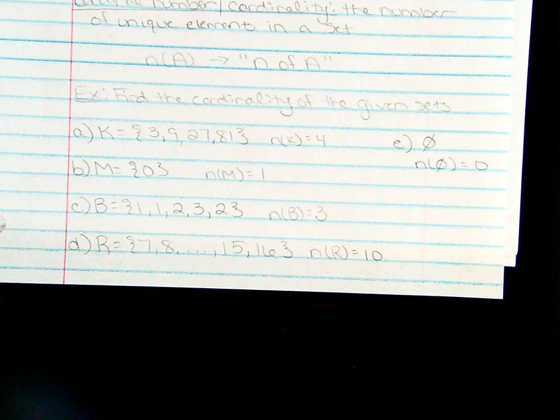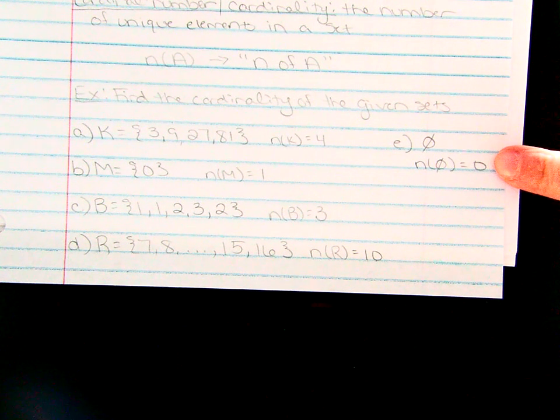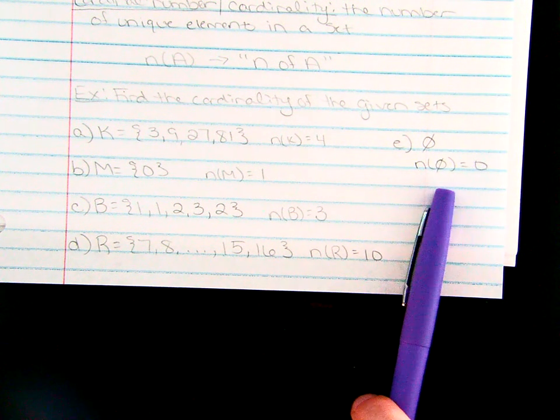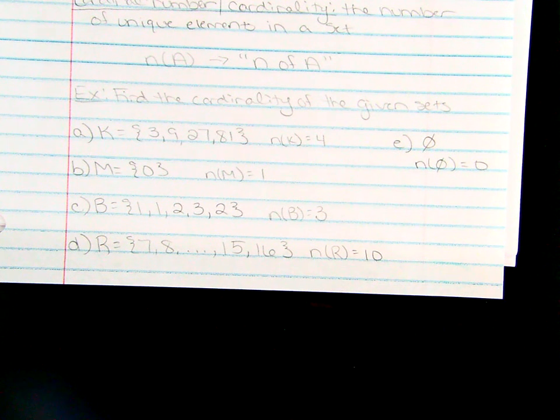And then E is kind of just right over here on the side. Just barely had room to put it up there. E says 0 with a slash. That is a set. That is the null set. The null set has nothing in it, so the cardinality of the null set is 0.